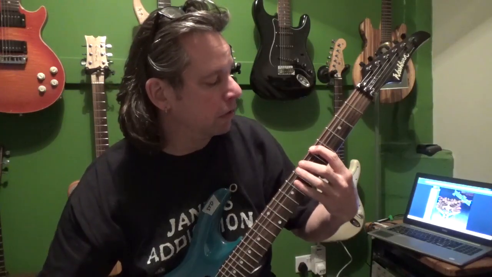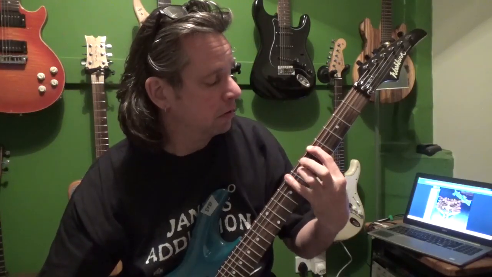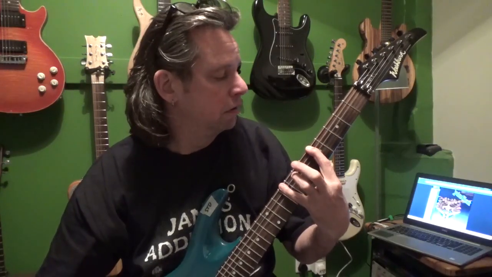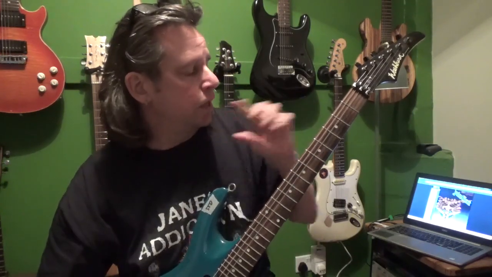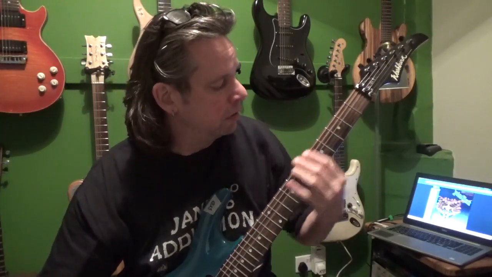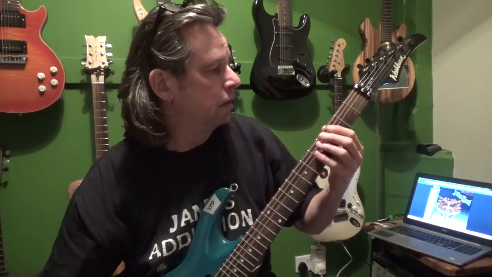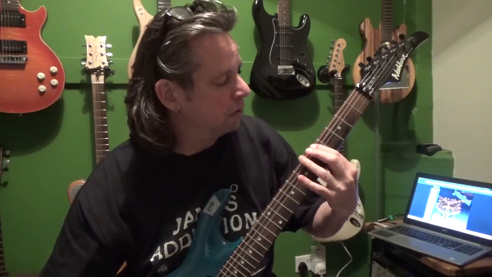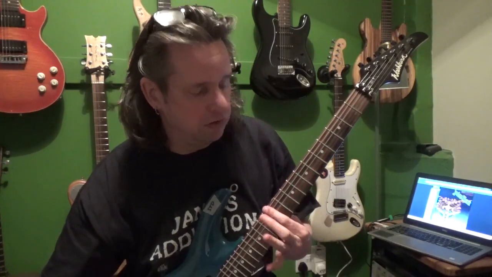2 frets is a whole tone, 3 frets is 1.5 tones, 4 frets being 2 tones. So starting from the low E, we can go tone, tone, semitone, tone, tone, tone, semitone, okay? Tone, tone, semitone, tone, tone, tone, semitone.